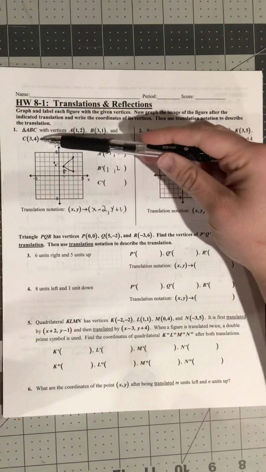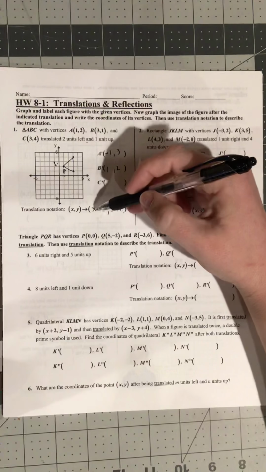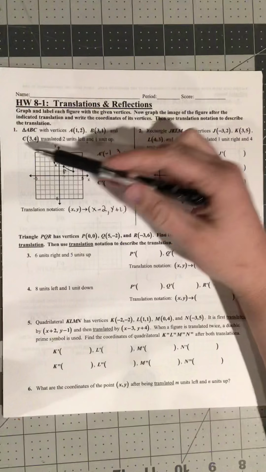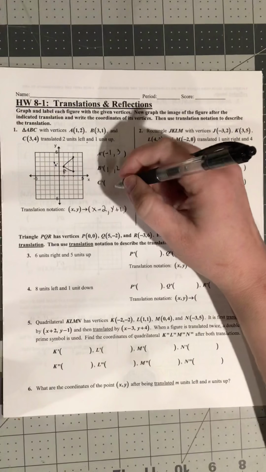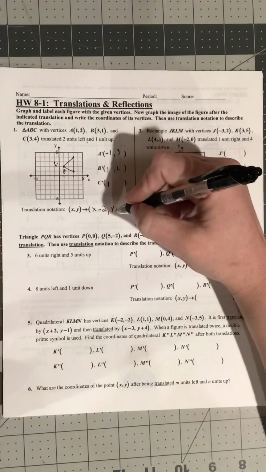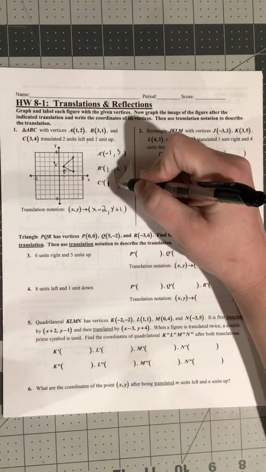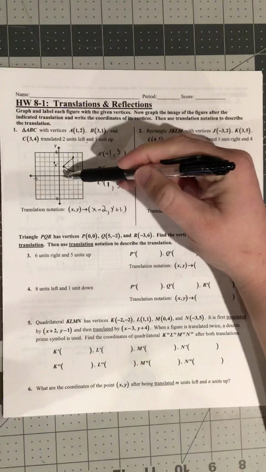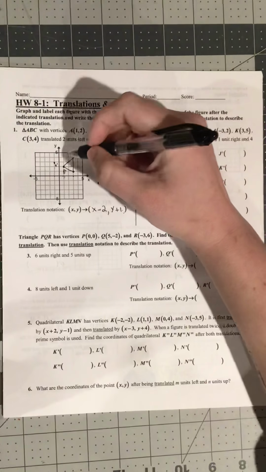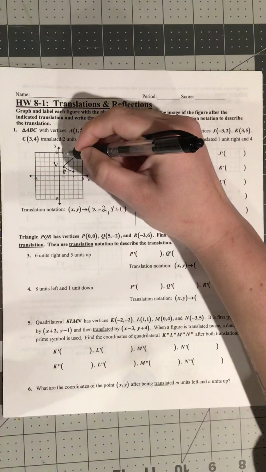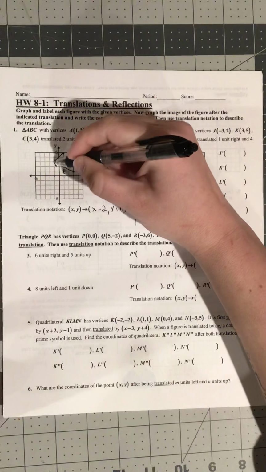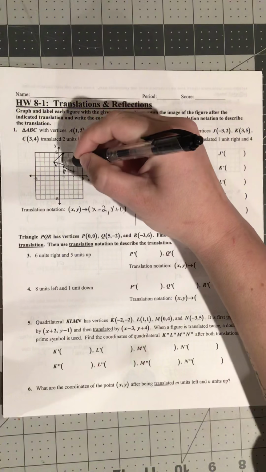Now, do this guy: x minus 2, so 3 minus 2 is 1, and then 4 plus 1 is 5. So then we do 1 and 5, and we have translated this. So this is C prime.